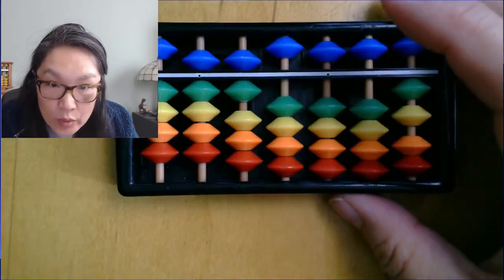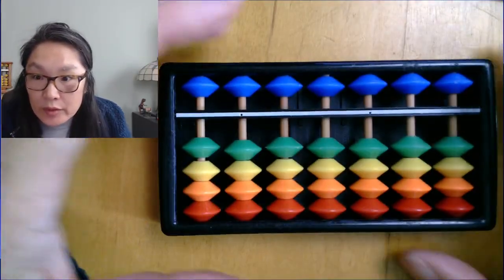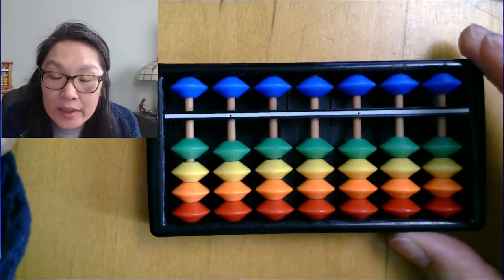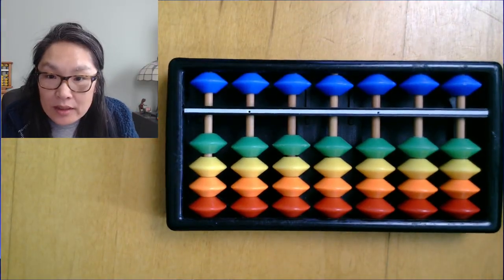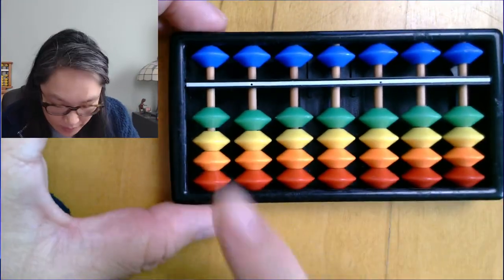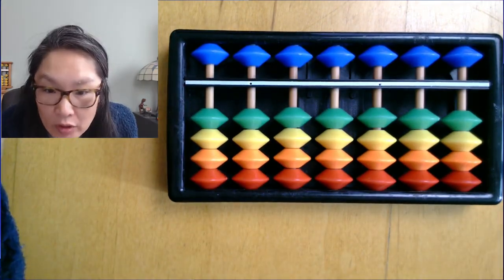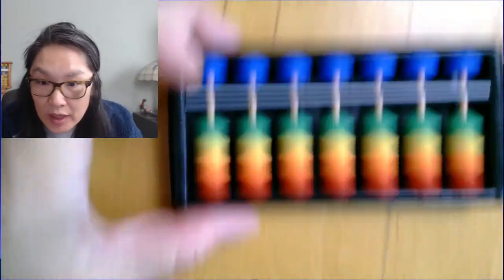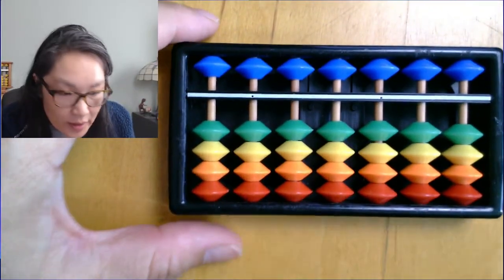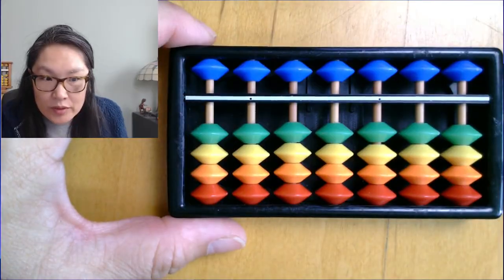Okay, so we are here, and the first thing we're going to do is learn how to read the abacus. When we learn how to read the abacus, we're going to understand how to add and subtract. But I don't know if we're going to be able to do adding and subtraction today because I only have a few minutes. What I want to do is go through the book.